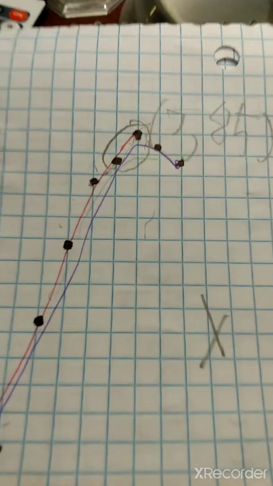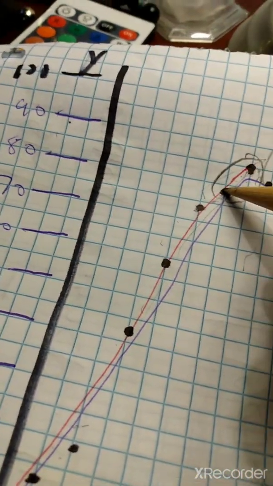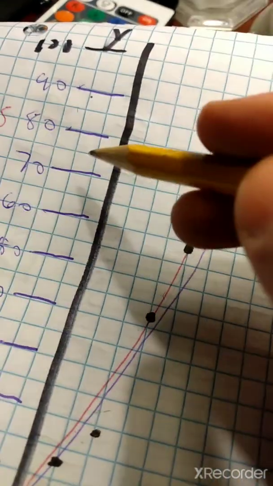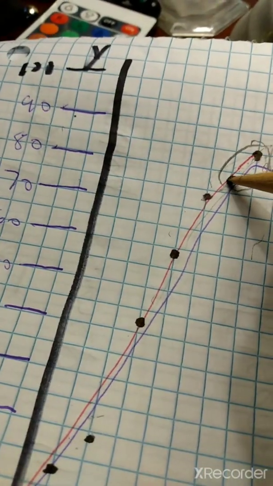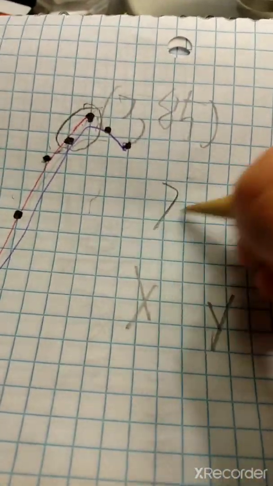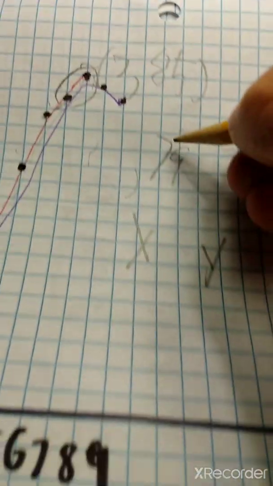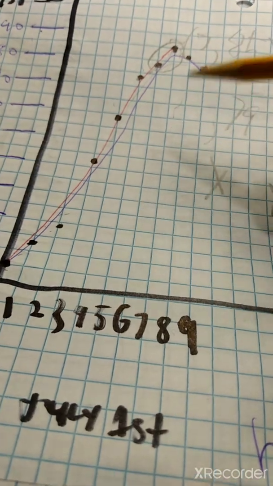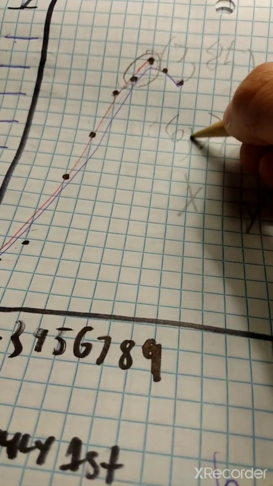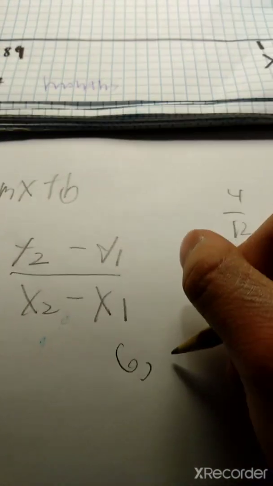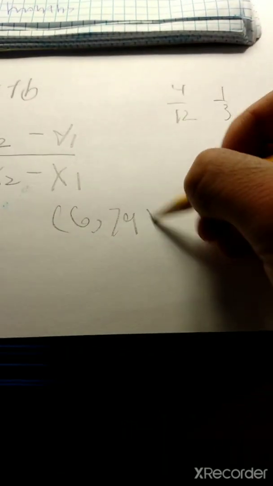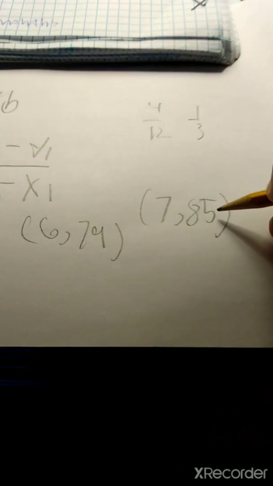And for our second point, right here, it's not really on the 80 line, but it's around 75 and 80, so I'm going to go with 79. That is how many subscribers we had during that month, and that was our 6th month. So 6, comma, 79. So we have 2 points from the graph that we listed on the sheet of paper.